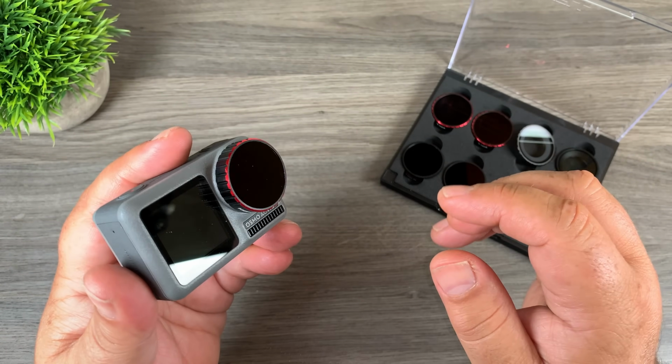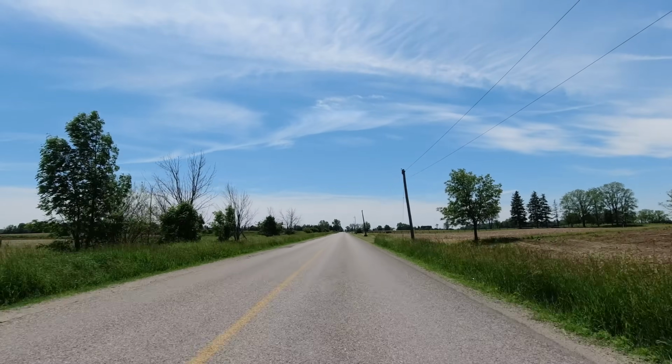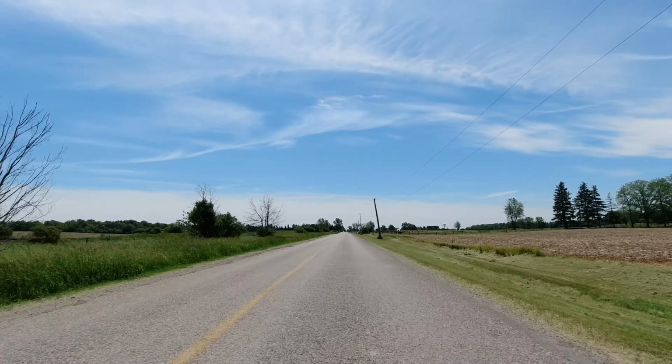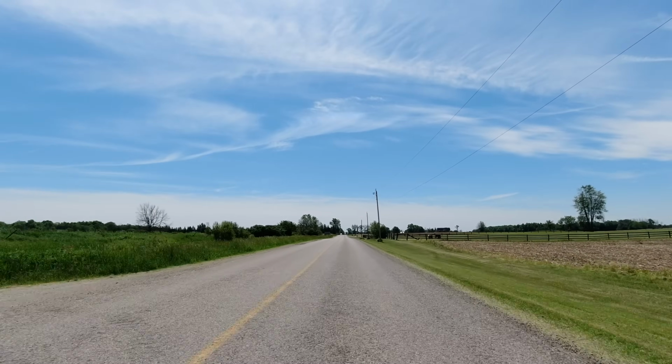So let's just jump right in and take a look at some footage here. Now, this first clip I just have on auto. I have the Osmo Action mounted on the front of my car. No ND filter, and like I said, everything is just in auto. You know, and it looks okay. The color's nice, everything is nice.